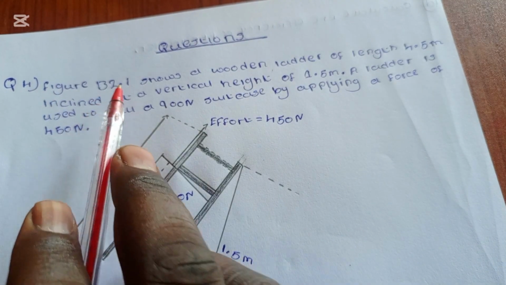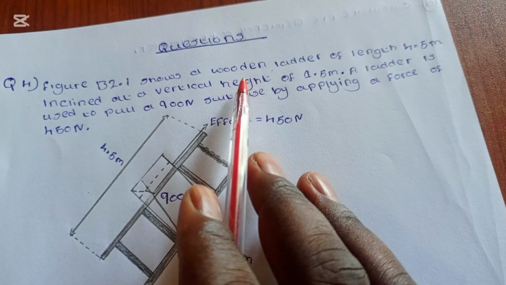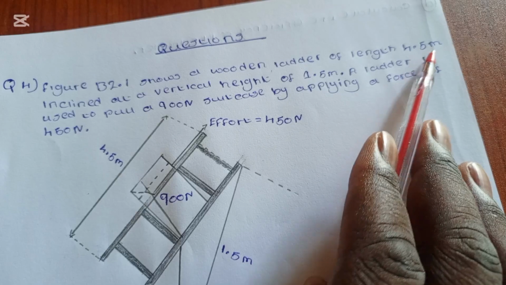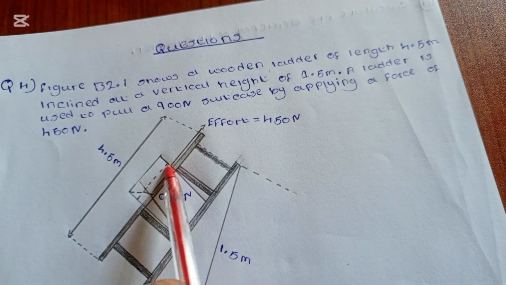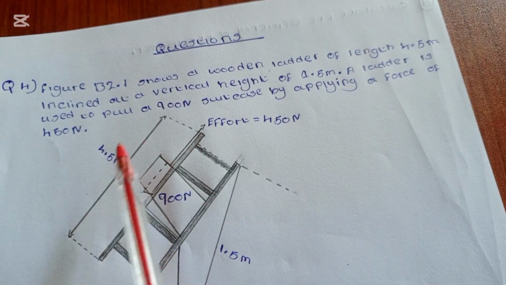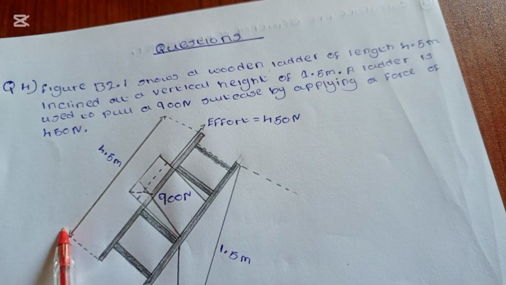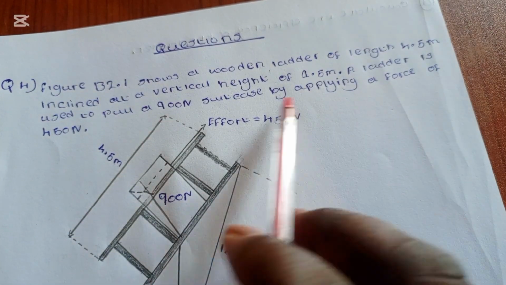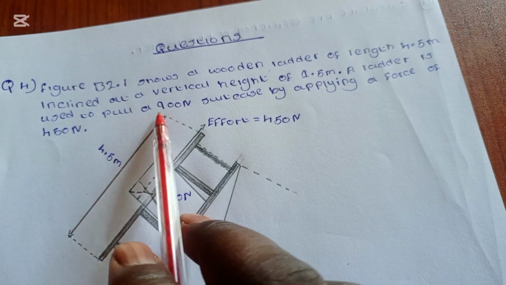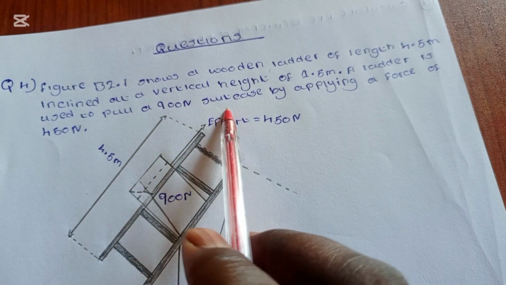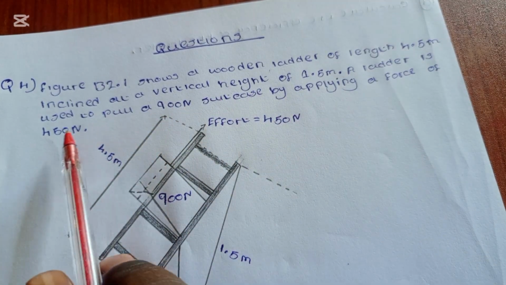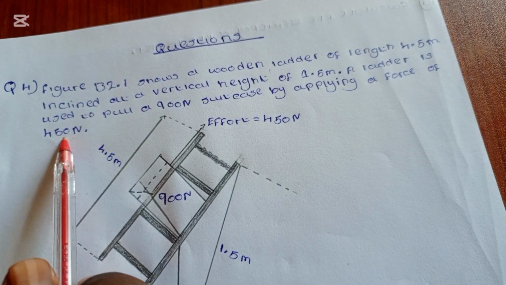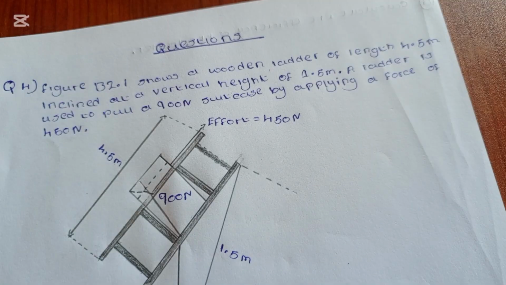Figure B 2.1 shows a wooden ladder of length 4.5 meters. So the slant height or distance is 4.5 meters, and don't forget, this is the distance moved by effort. It is used to put a 900 newtons suitcase up by applying a force of 450 newtons. So the force applied will equate to effort.